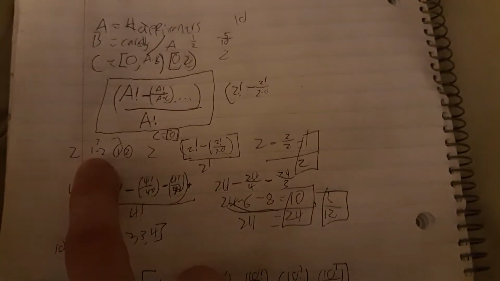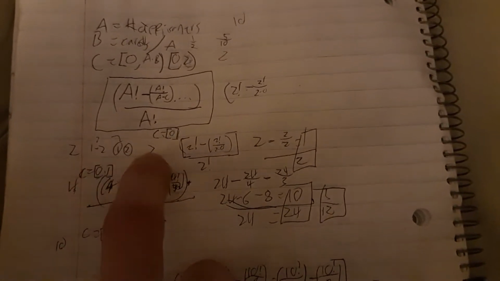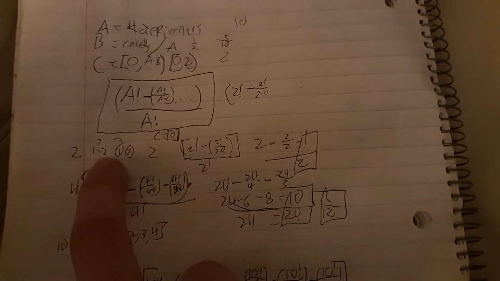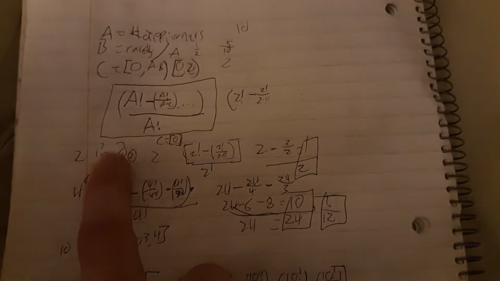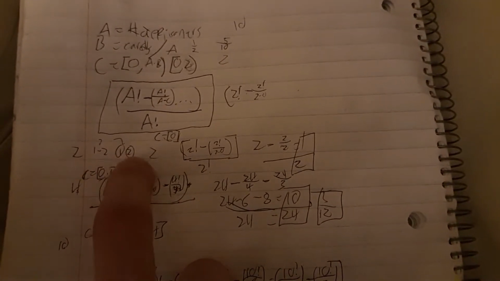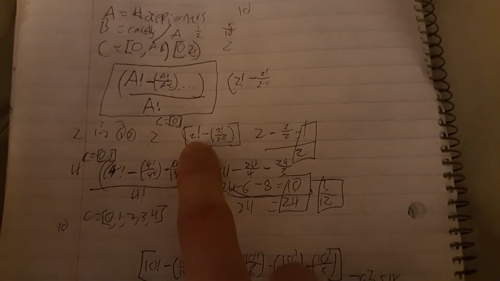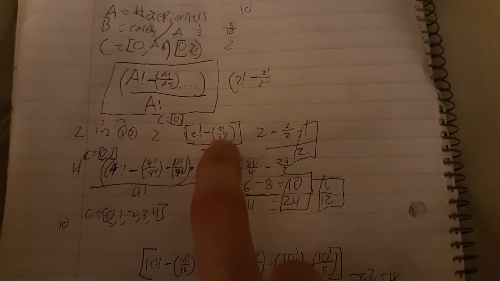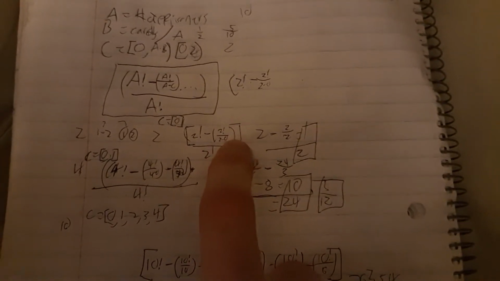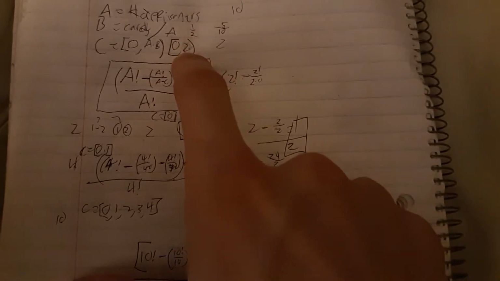So for 2, there's only 2 possibilities because we know 2 factorial is 2. You've got 1 leads to 2, 2 leads to 1, or just 1 and 2. And there's only one solution for that where they could win. Working that out through this: 2 factorial minus 2 factorial over 2 minus 0. I didn't go to 2 minus 1 because 2 minus 1 is 1, and 2 over 2 is 1.